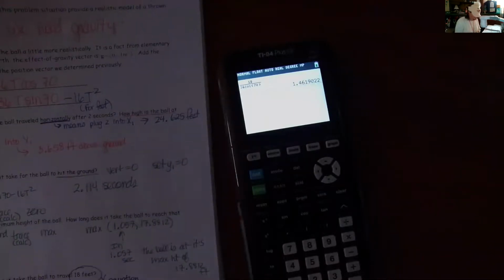Well, anyway, 18, arrow down, and you're going to type in 36, cosine 70, close your parentheses. So how long is it going to take it to go 18 feet? 1.462 seconds.